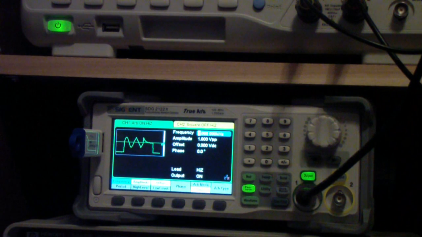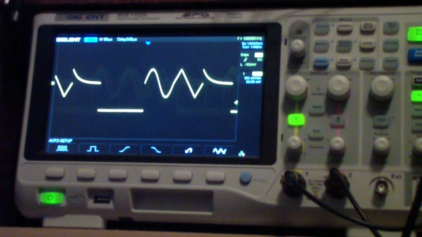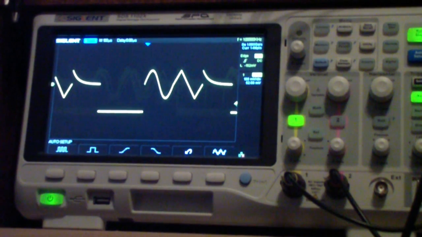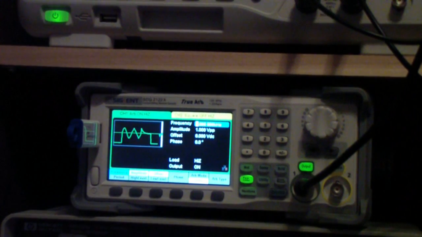If it's put in CSV format, I was able to transfer that, but the process is somewhat cumbersome. I have to first transfer it to the Rigol generator, generate the signal, capture it on the Siglent oscilloscope, save the waveform, and then download that waveform into the Siglent generator.